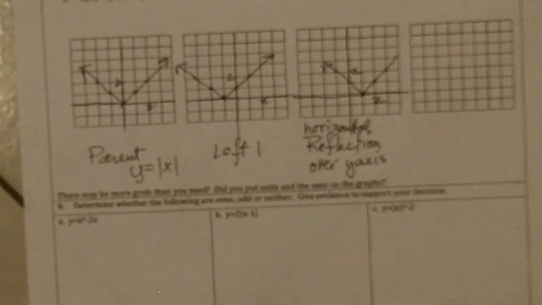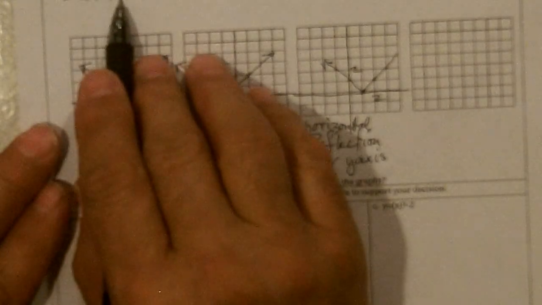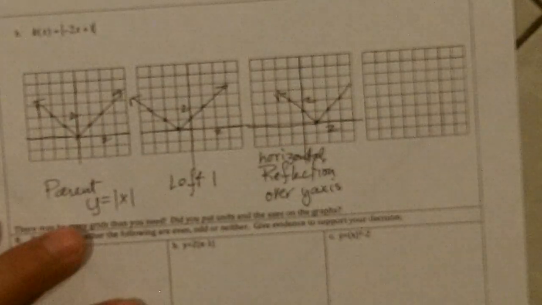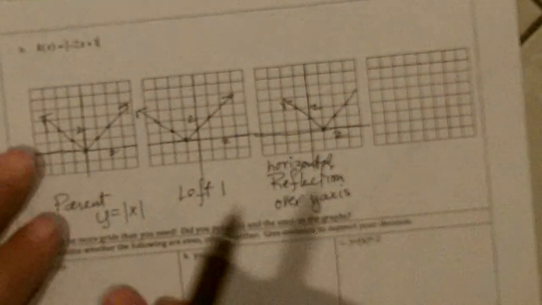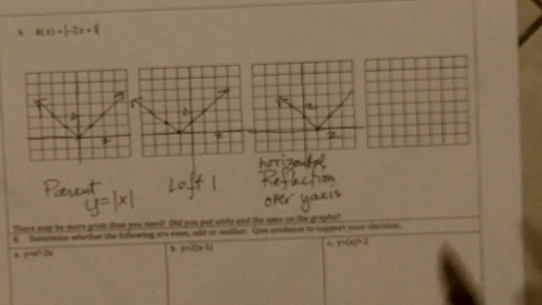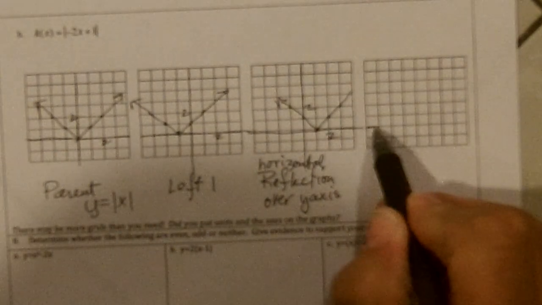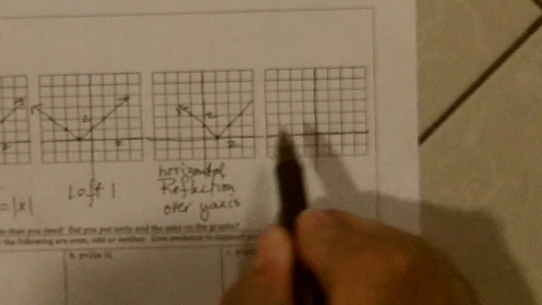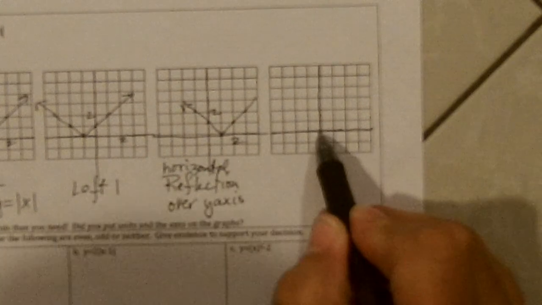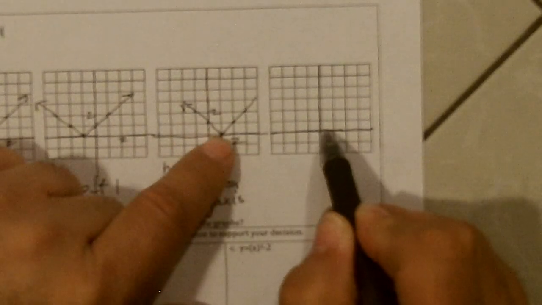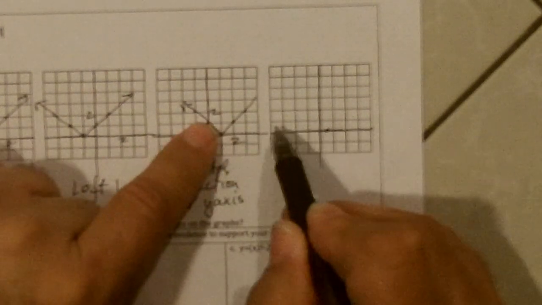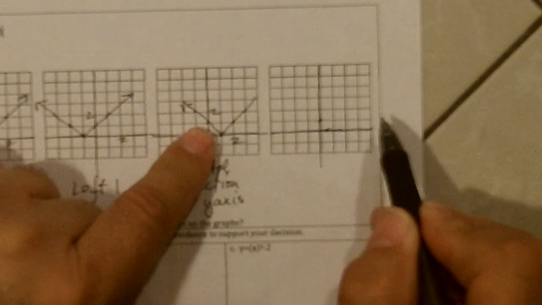Okay, and then finally, the 2. This is a tricky one for a lot of students. This is horizontally. So we think it would be twice as wide, but since it's inside, it's opposite, so it's half as wide, half as far from the y-axis. Horizontally, we work off the y-axis. So instead of being 1 away, it becomes a half away. If it's right on it, it stays right on it.